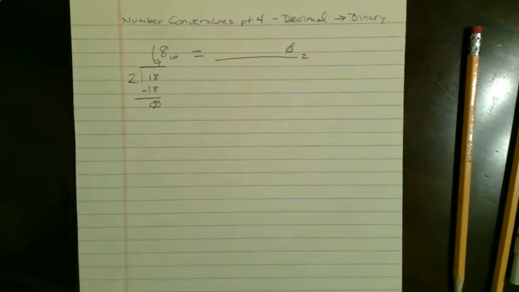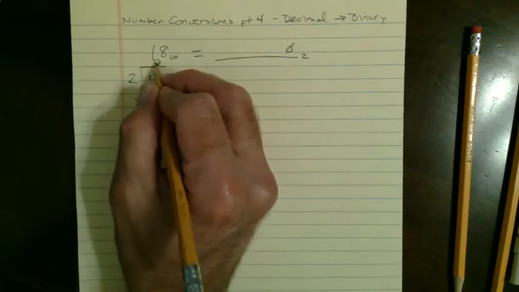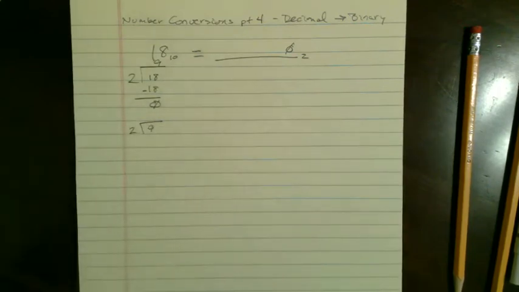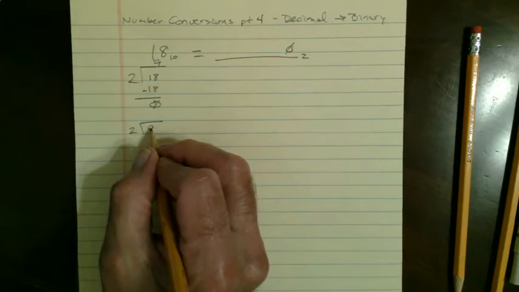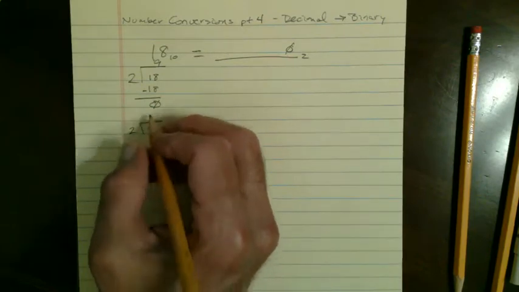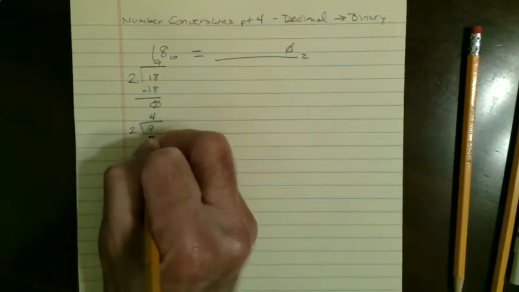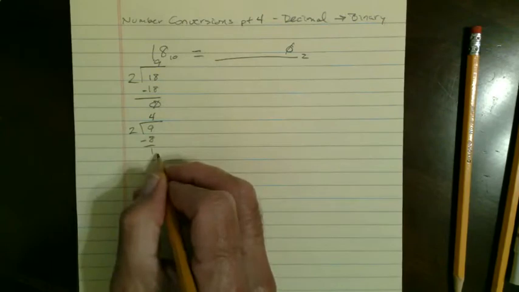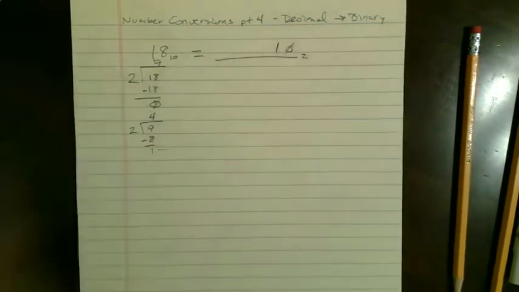So now that I've got that, we start over again. So I'm going to take this 9 that we computed, and I'll divide that by 2. 2 goes into 9, well, it goes in 4.5 times, but it goes in evenly 4 times. 4 times 2 is 8. 9 minus 8 gives me 1, so I've got a remainder of 1. So I take this remainder 1, and it becomes the next digit.